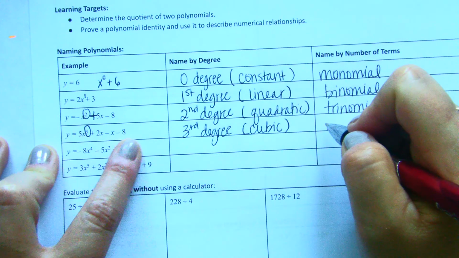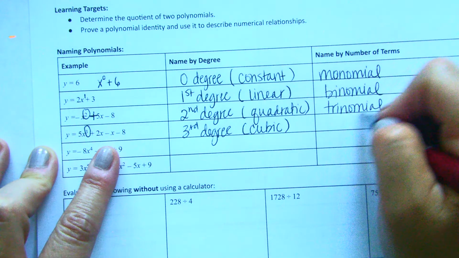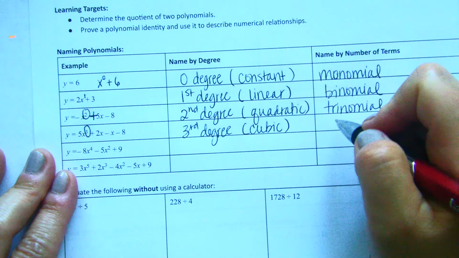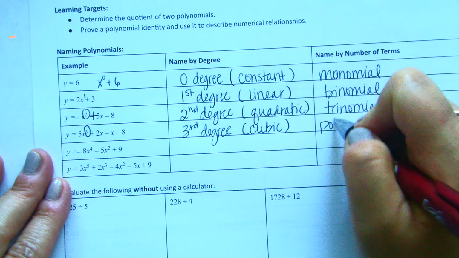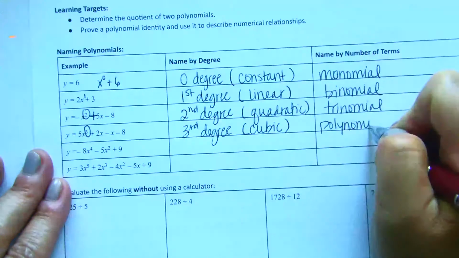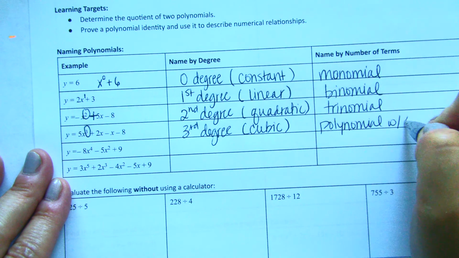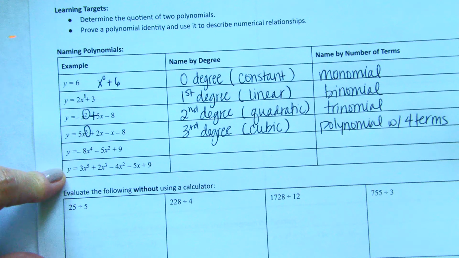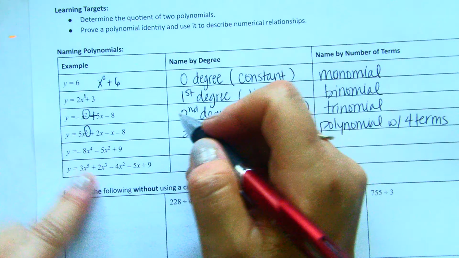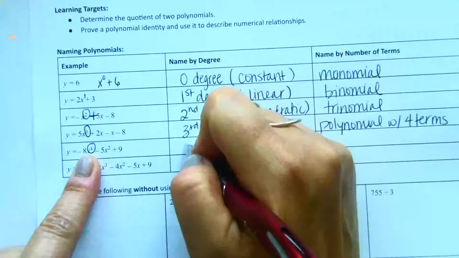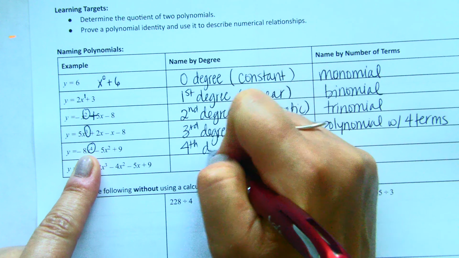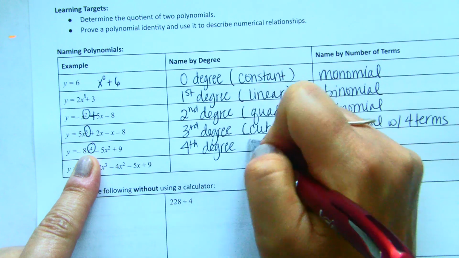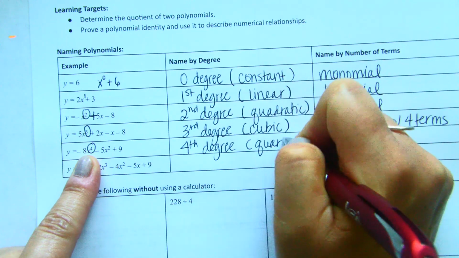And then notice there's more than 3 terms. We don't do a quadonomial or something weird. We just say polynomial with 4 terms. So that's all you need to do for the classification. Over here, it's fourth degree. So we call those quartics.